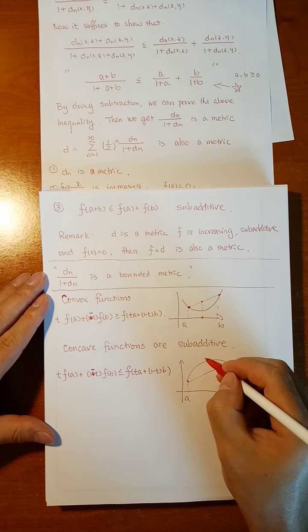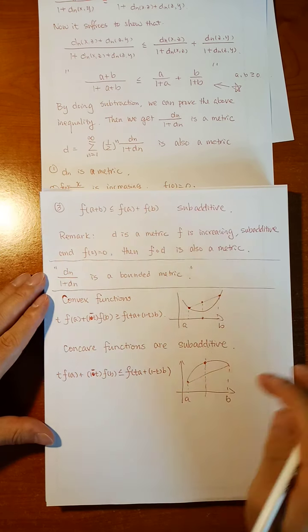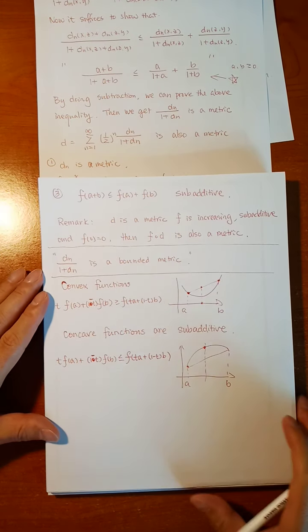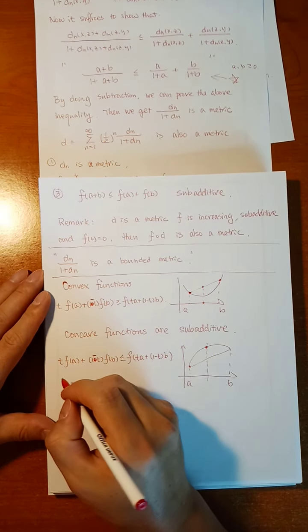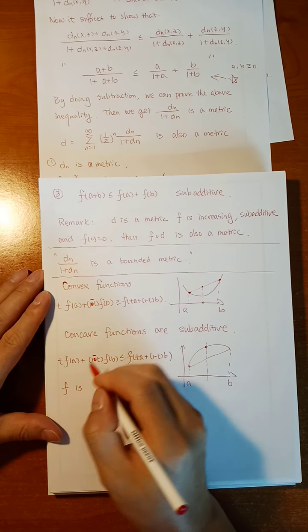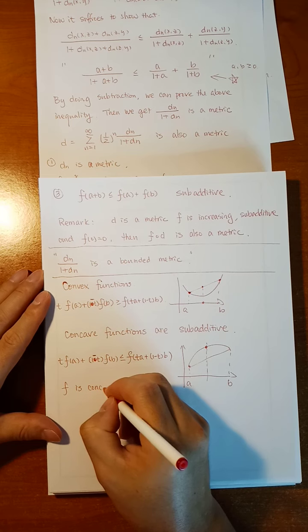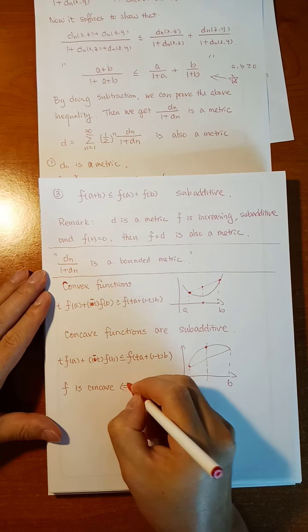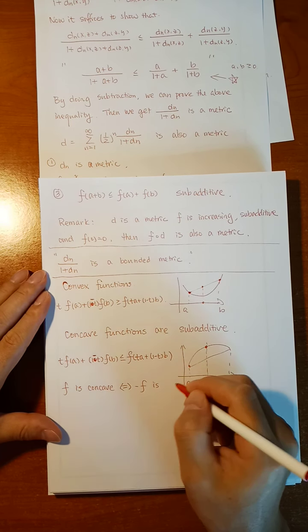So the graph is above this segment. f is concave if and only if negative f is convex.